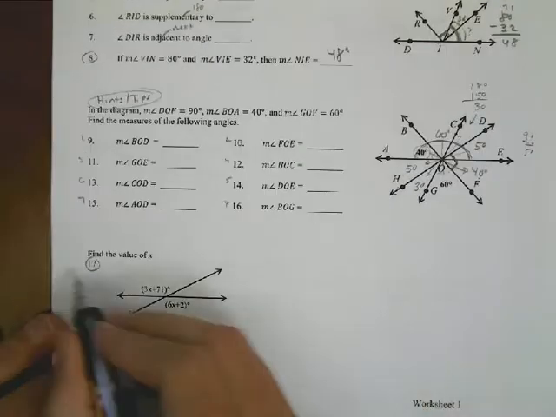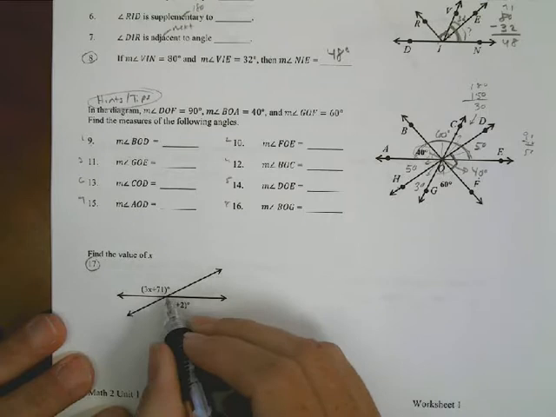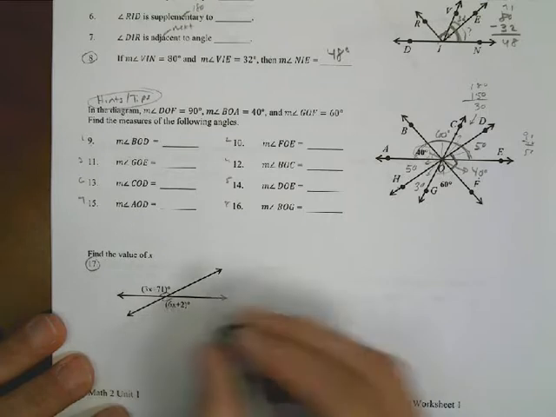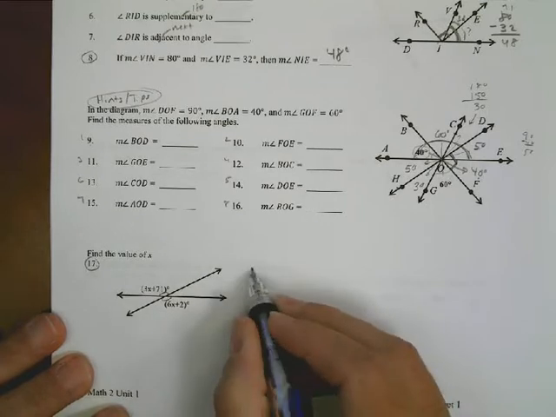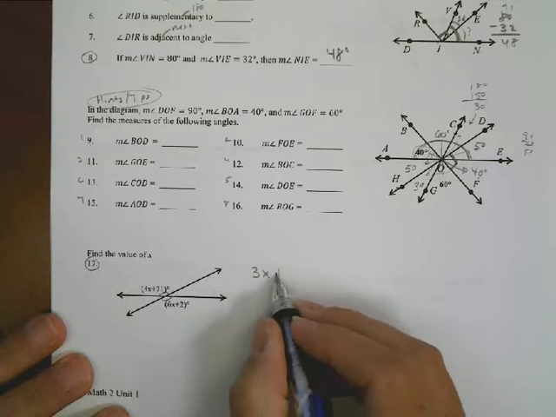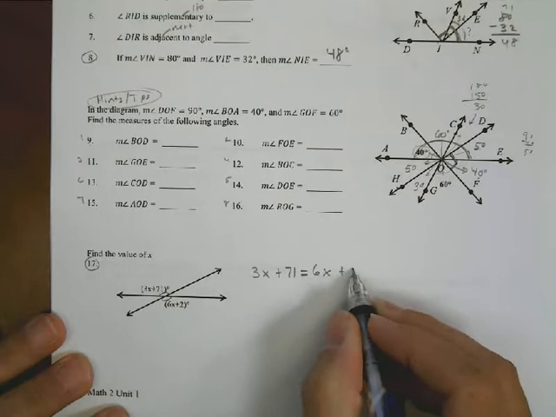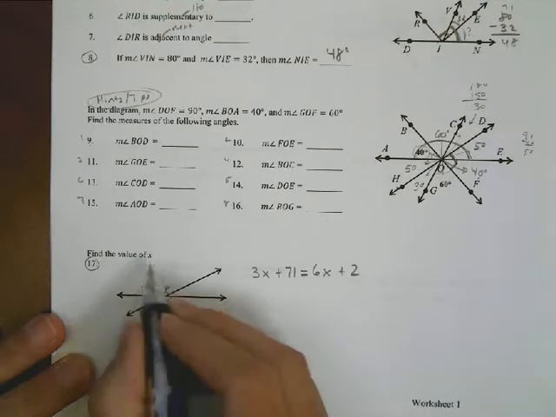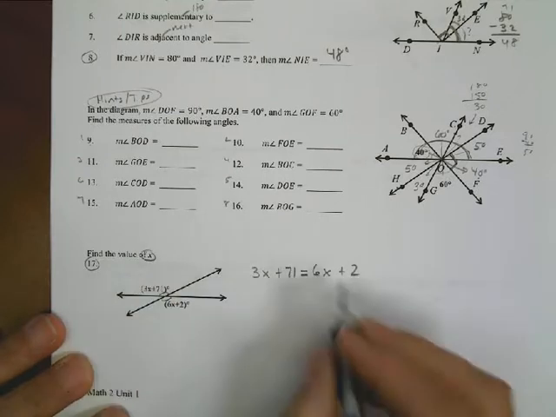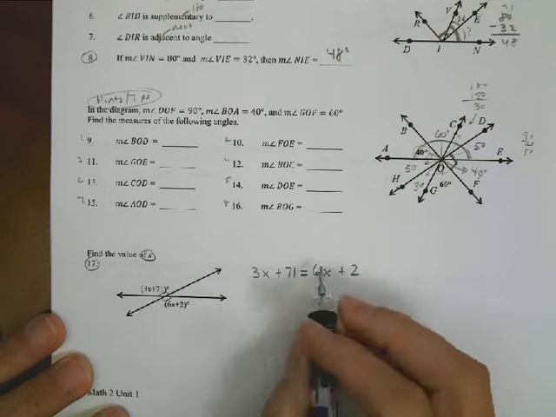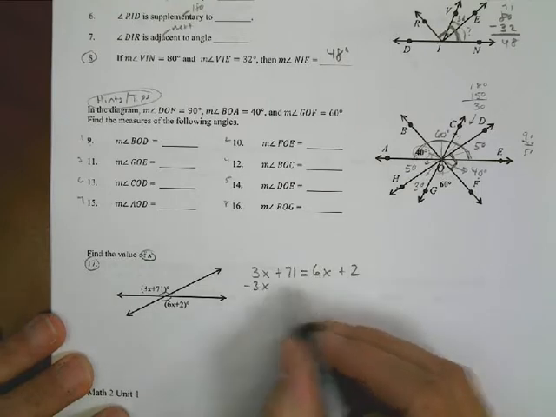Number 17, find the value of x. These are two vertical angles, which means they're going to equal one another. So I can set the two expressions, 3x plus 71, equal to each other, and then solve for x. That's my goal here, to find the value of x. To do that, I can go ahead and subtract 3x from both sides.